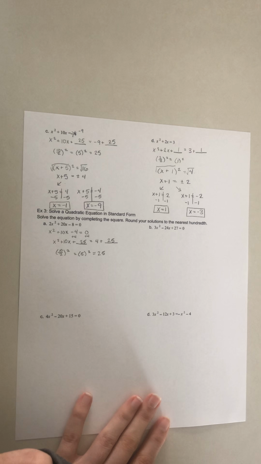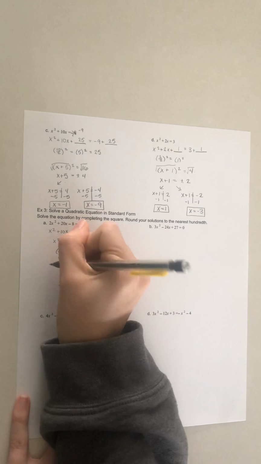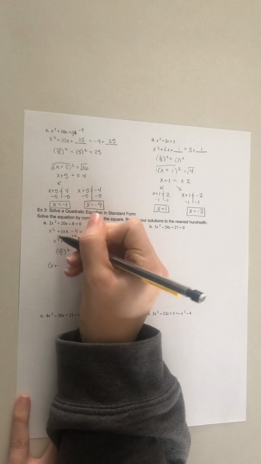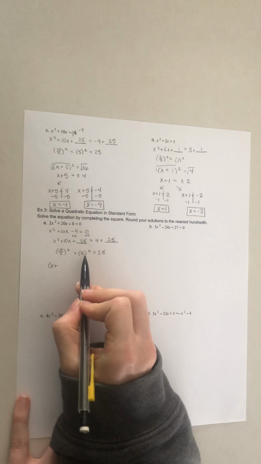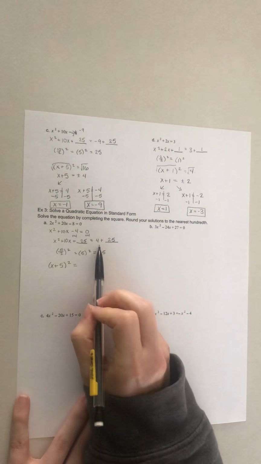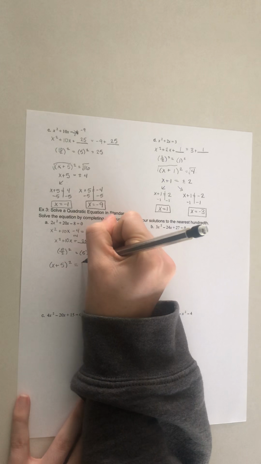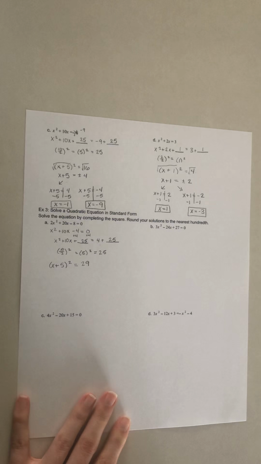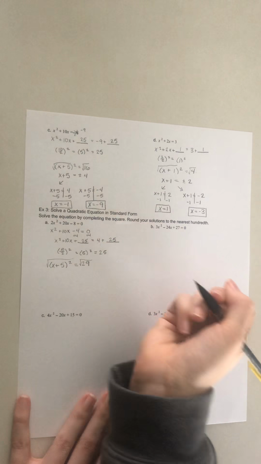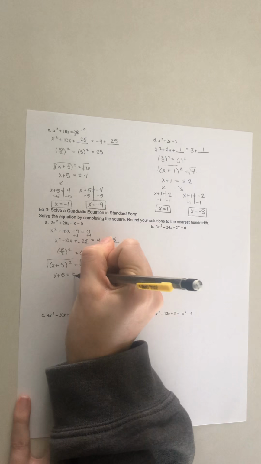Okay. So from here then I am going to factor this. So I'm going to have x plus, because I have a plus, okay? And then whatever is in the parentheses is 5 squared, equaling 4 plus 25 is 29. Okay. Take the square root of both sides. So I'm going to have x plus 5 equaling plus or minus.